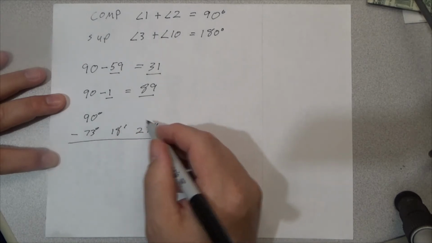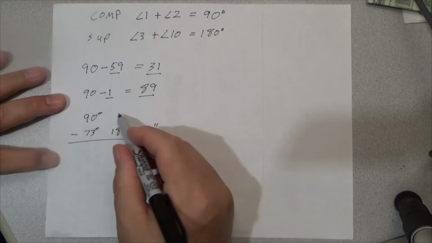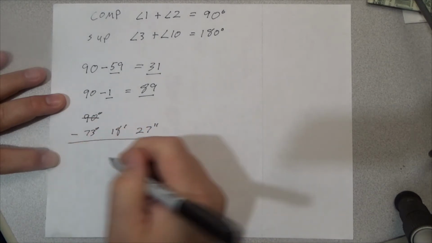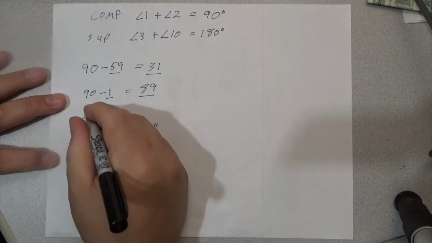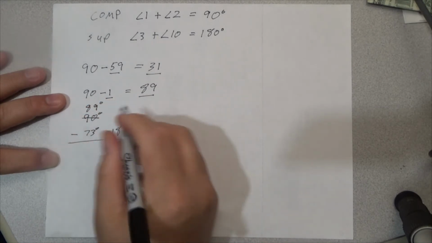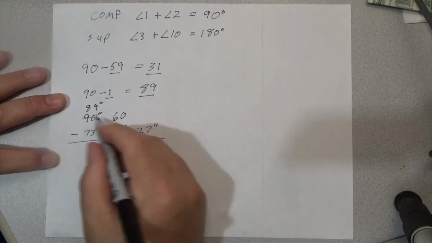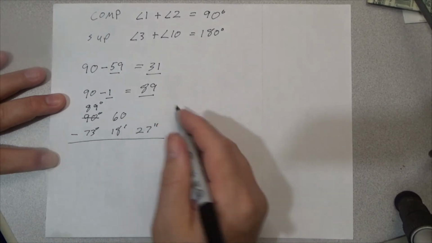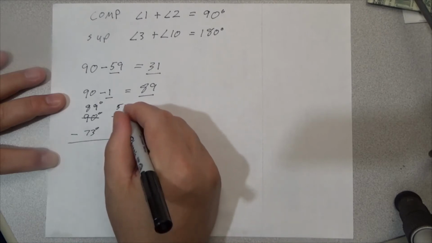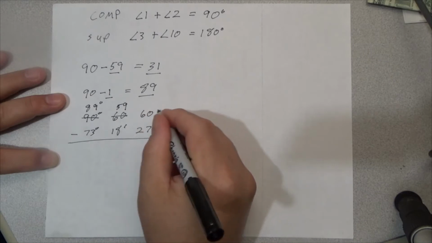So 0 minus, I've got a problem. Because there's 0 here, I need to come here and borrow. Well, there's nothing there to borrow, so I need to come all the way over to here. So I take 1 degree from 90, which leaves me with 89. That's going to make 60 here, because remember, 1 degree is 60 minutes. But I need to continue borrowing, so I take 1 minute from here, that makes this 59. So I come all the way over to here, that makes this 60 seconds.